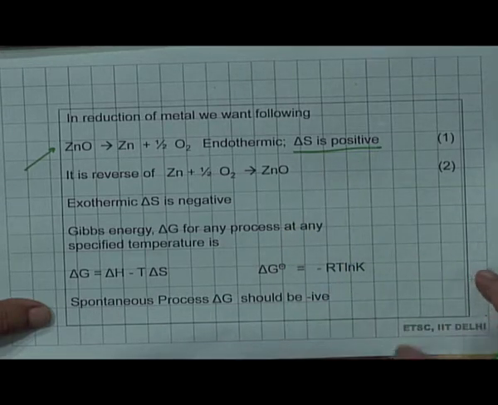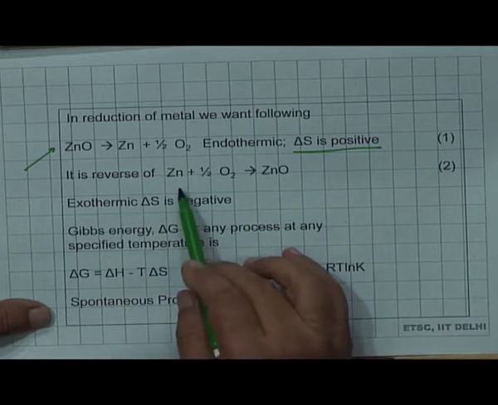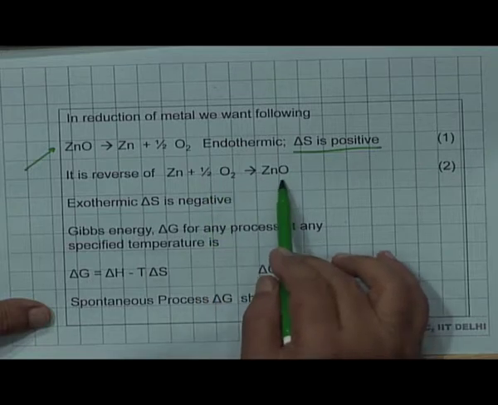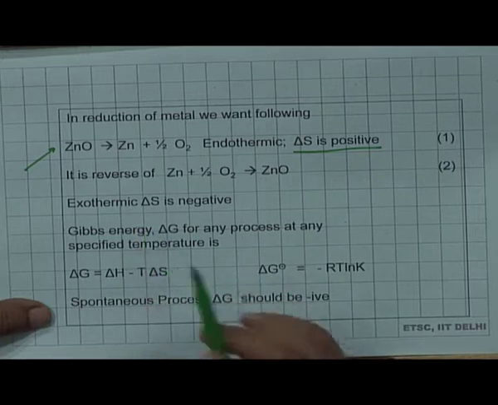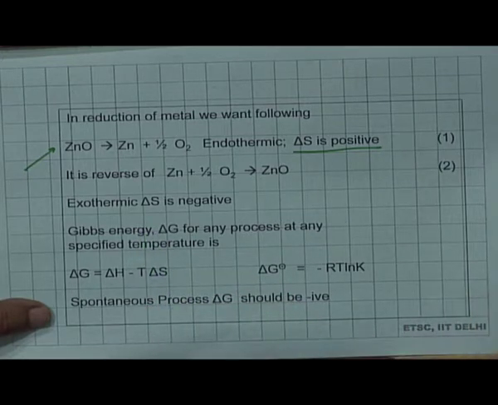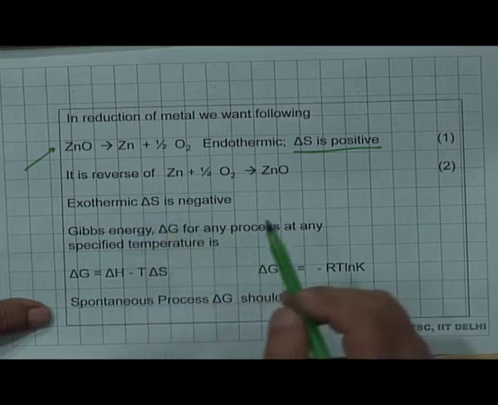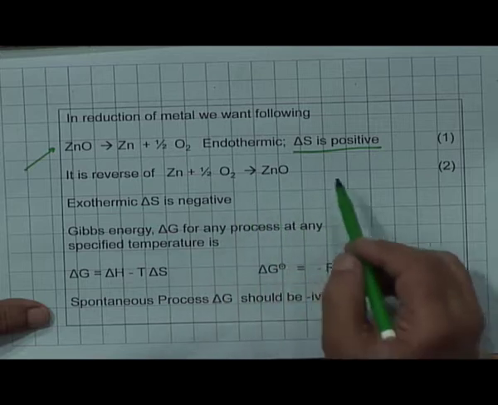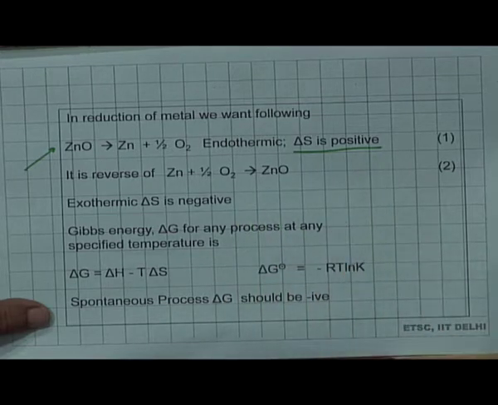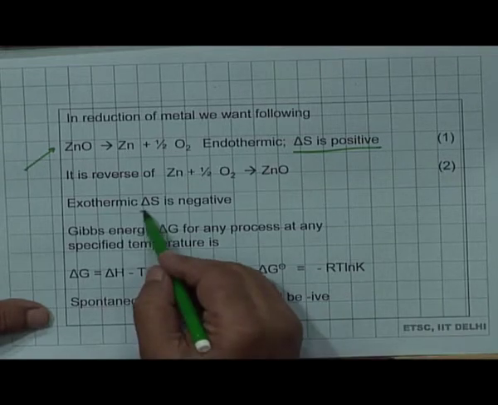What is the reverse? Its reverse is the formation of oxide. It is written here: zinc plus half oxygen gives zinc oxide. Now, what is happening here? It is a highly exothermic reaction, because you know all burning is an exothermic reaction. For this highly exothermic reaction, delta S is negative because randomness is decreased. Here there was a gas, here on the right side there is no gas. So, randomness is basically decreased, right. So, delta S is negative.